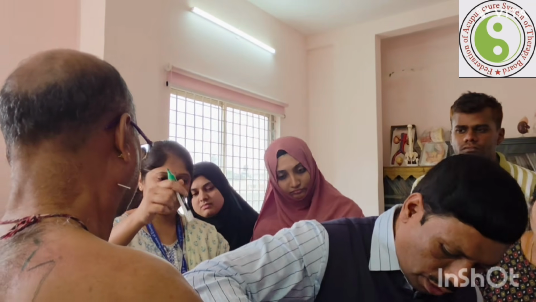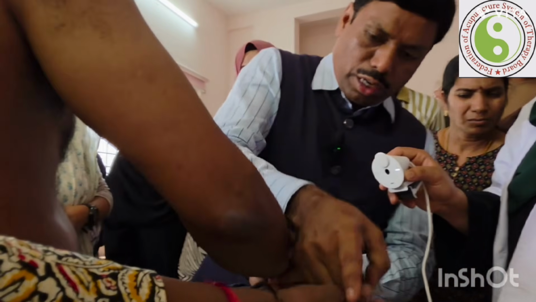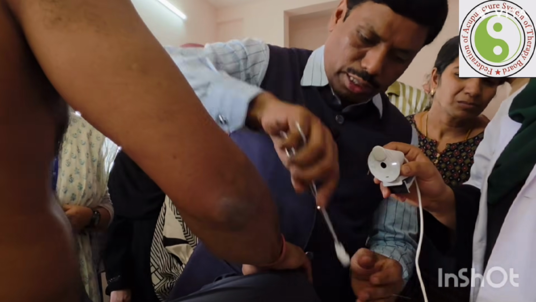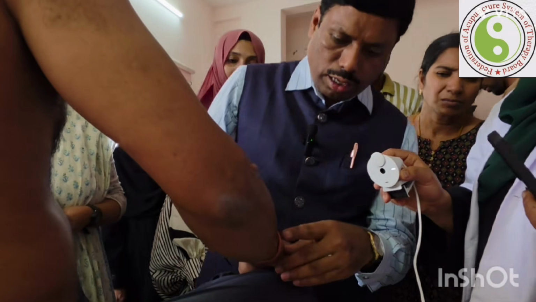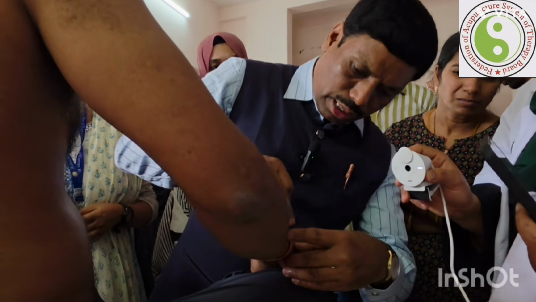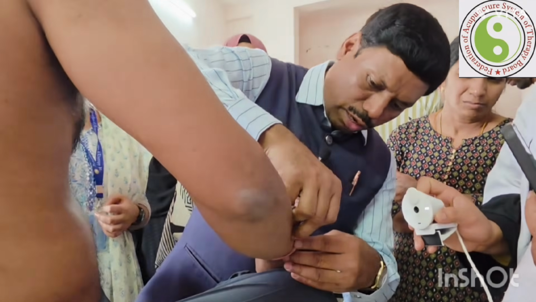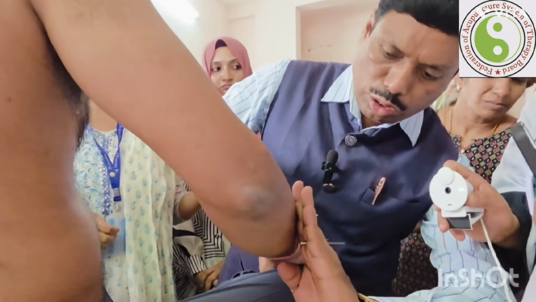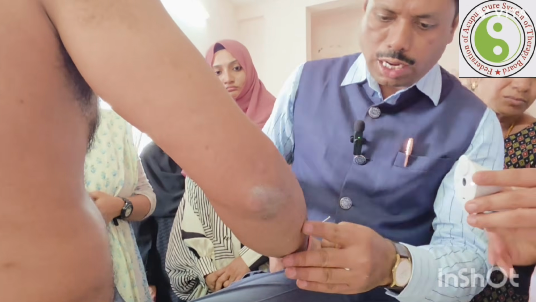So, now 3 chun proximal to the SI5. The 3 chun proximal to the point, there are 3 points existing here. This is called Chang Men. This is the 3 chun proximal. This point is known as Chang Men. Again 3 chun proximal to this region.